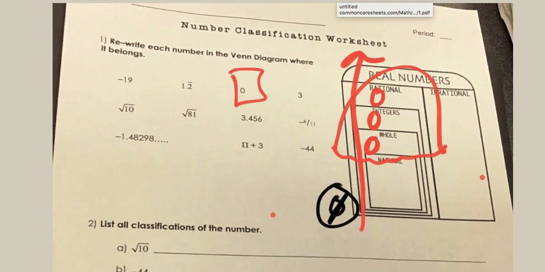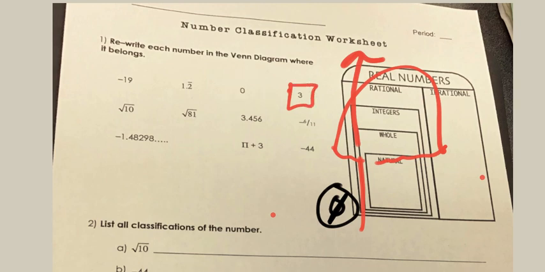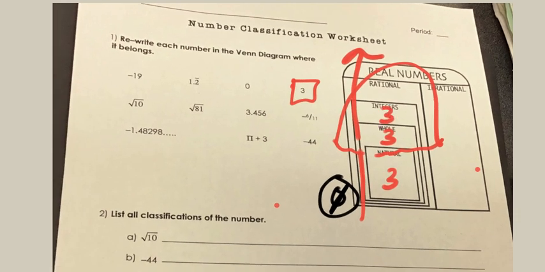Let's look at number 3. The number 3 is 3. So is it a natural number? Yes, it's natural because it's not 0 and it's whole. It is a whole number because it is positive and it's whole. It's an integer because remember, integers can be positive whole numbers and negative whole numbers. And it's rational because rationals include all numbers, including fractions and decimals. So remember, once you have it at the bottom, you just move it up. Move it up.